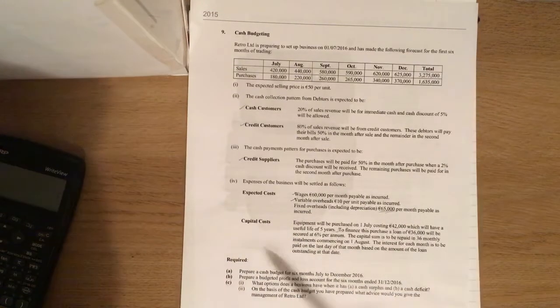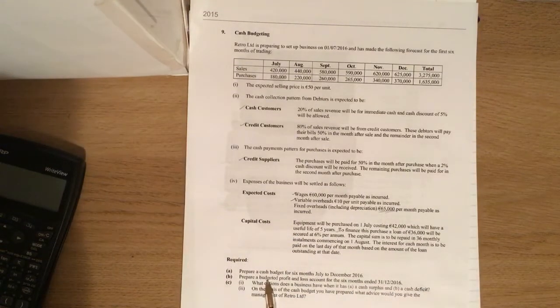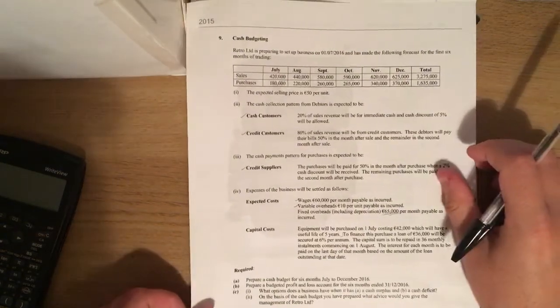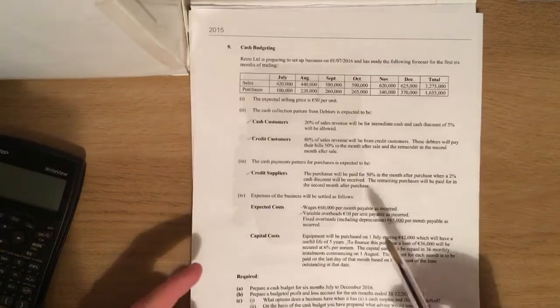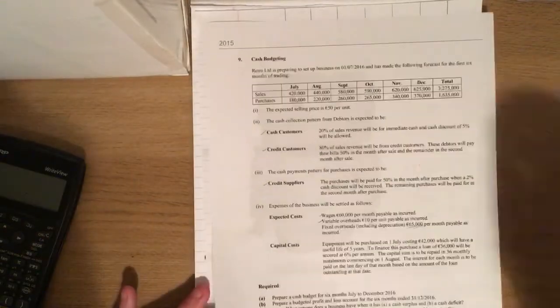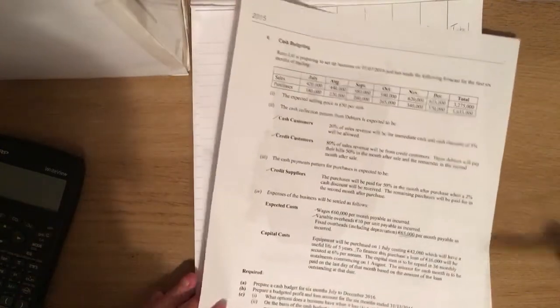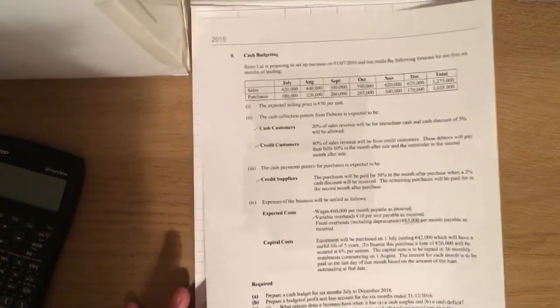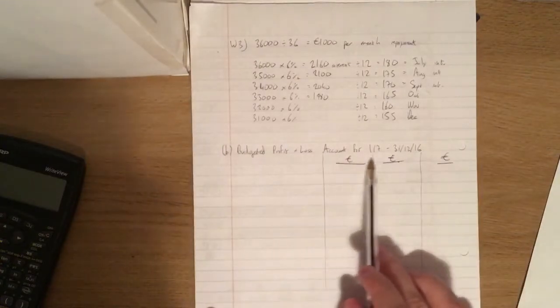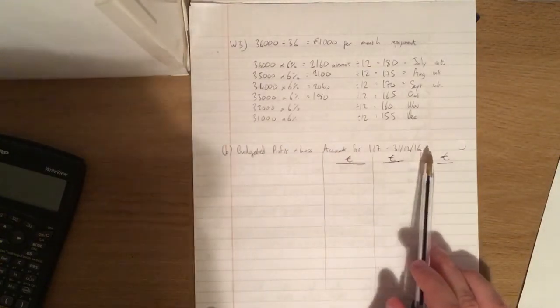Just finishing off this cash budgeting question, doing the budgeted profit and loss account for the 6 months ended 31 December 16. This is quite quick to do. You're taking most of the numbers from your budget or from the question. There's just a couple of things that you actually need to calculate from scratch. So, budgeted profit and loss for 1 July to 31 December.